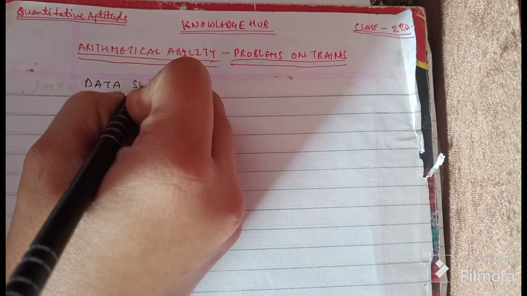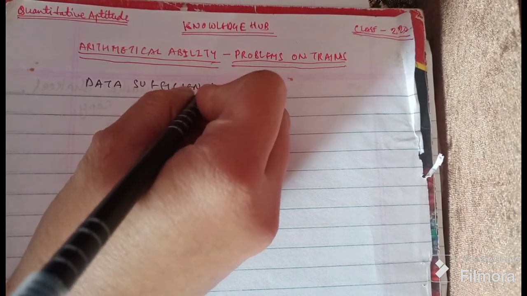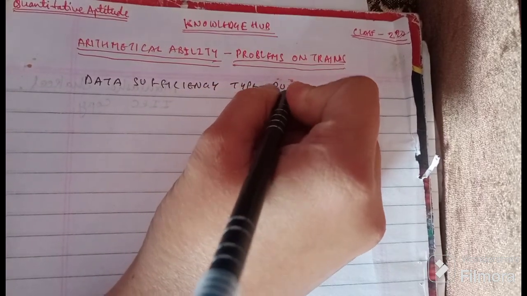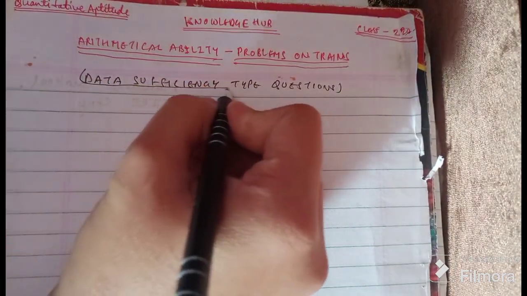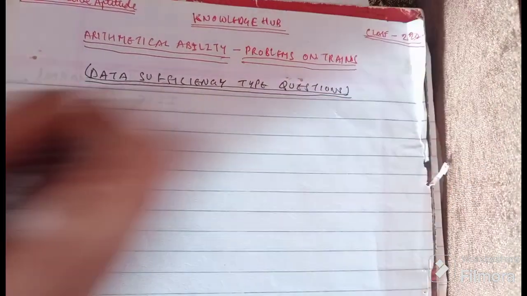Data sufficiency type question. Let's go for the next one.